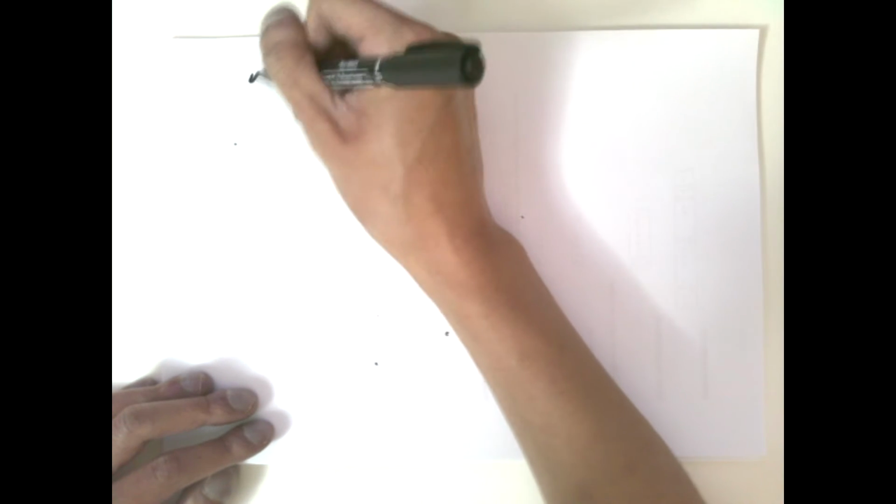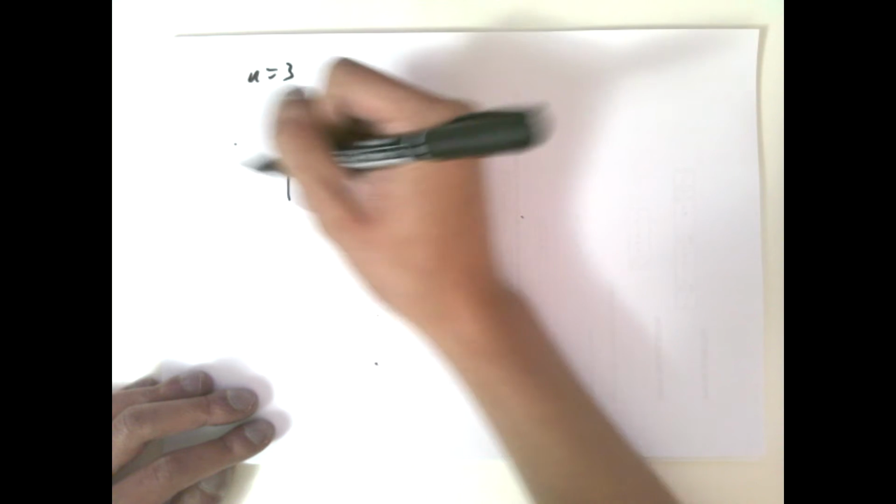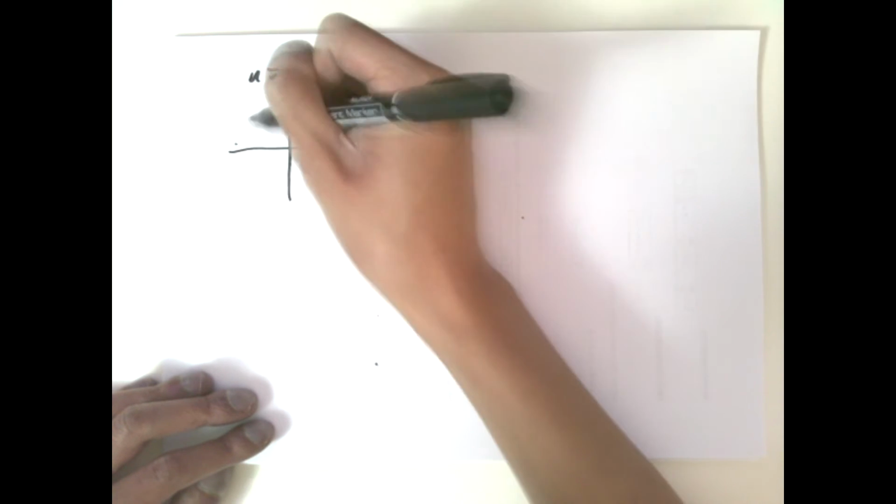For the cube roots, the vertices lie here.